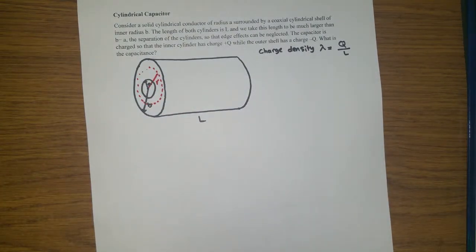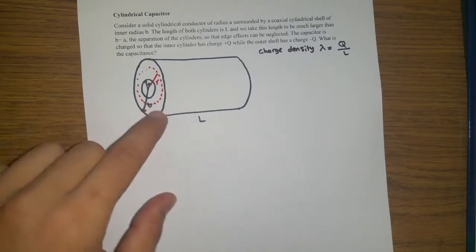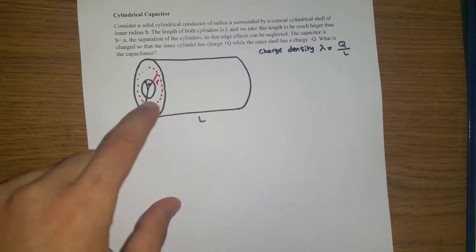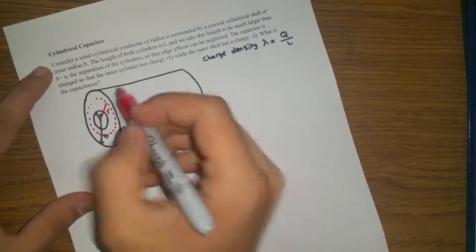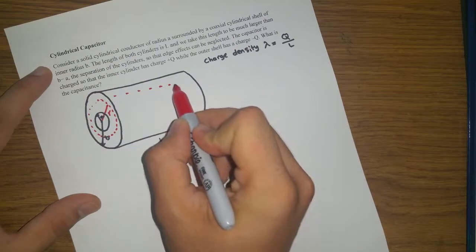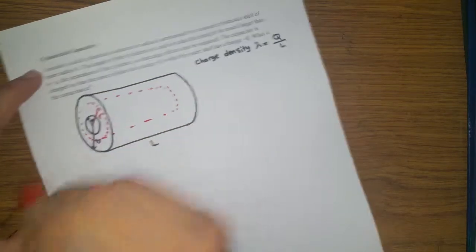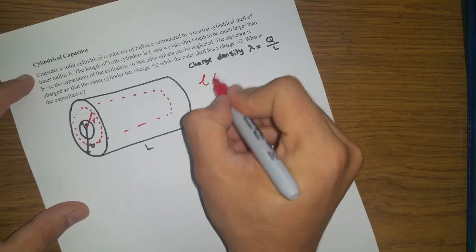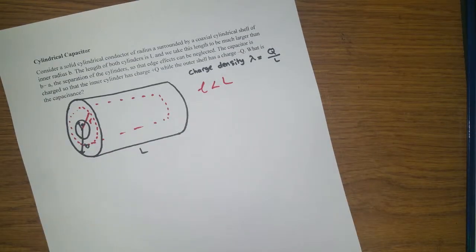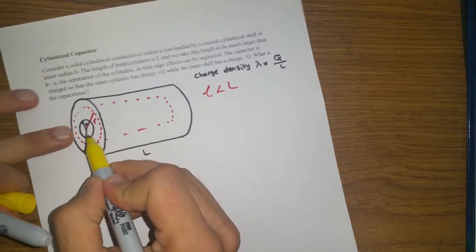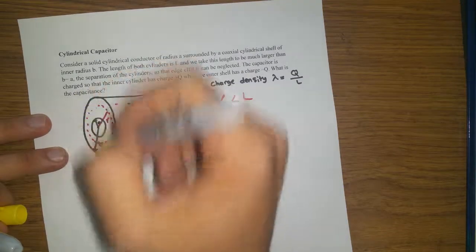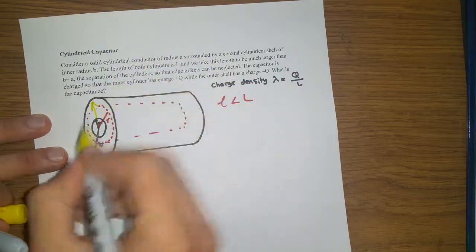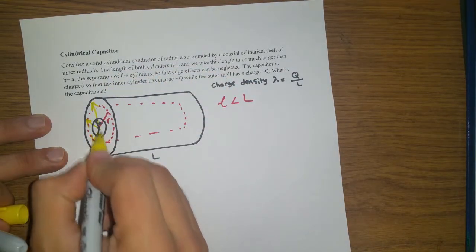Now we are going to choose a small l that is less than large L. We can see that the electric field of this conductor here, which is the smaller radius, is pointing away because it's positive.